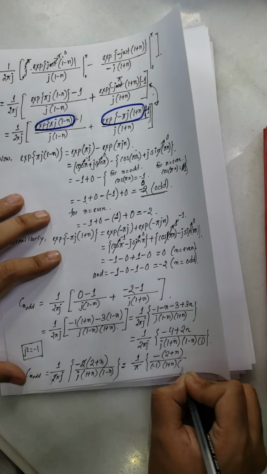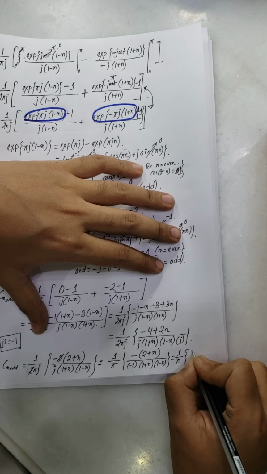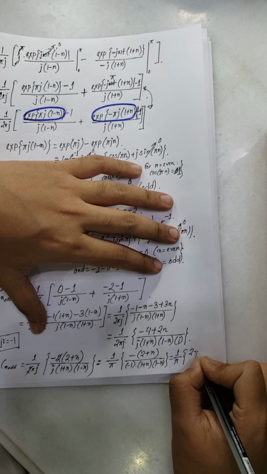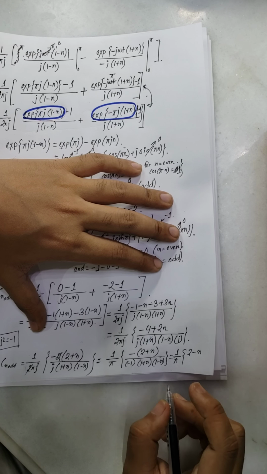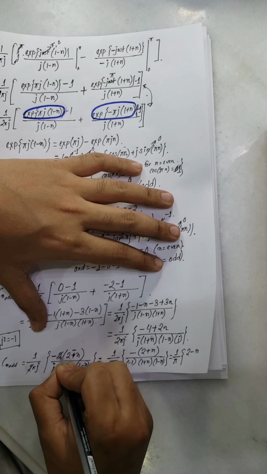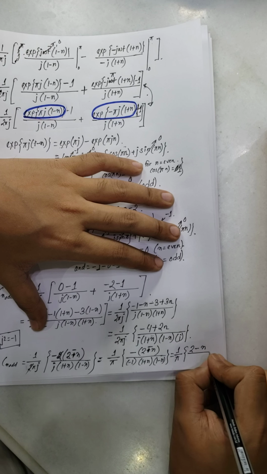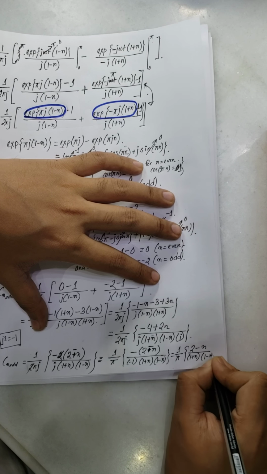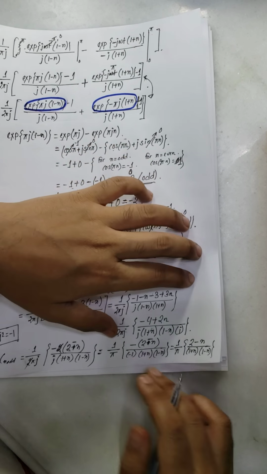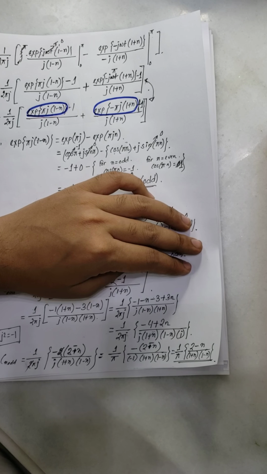Now, upon multiplication of the numerator and denominator with minus 1, we get the final result, which is 1 over pi, 2 minus n. I'm sorry, this seems to be minus. If we take minus 2 common, this becomes minus and this becomes minus as well, over 1 plus n and 1 minus n. So this is the odd coefficient of the Fourier series.